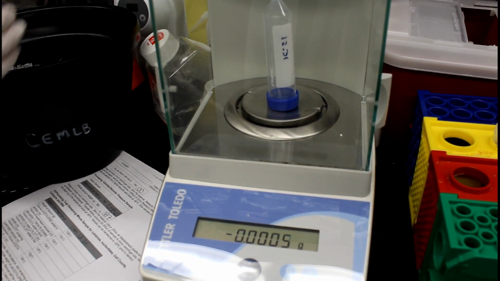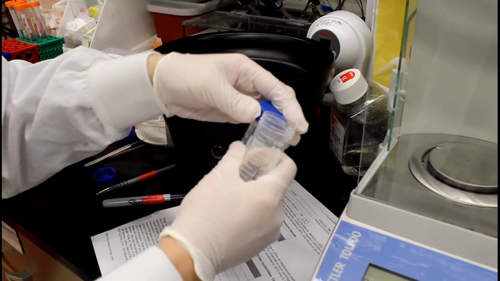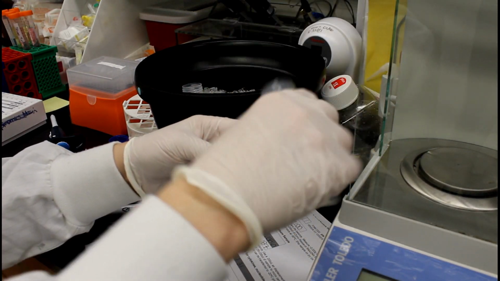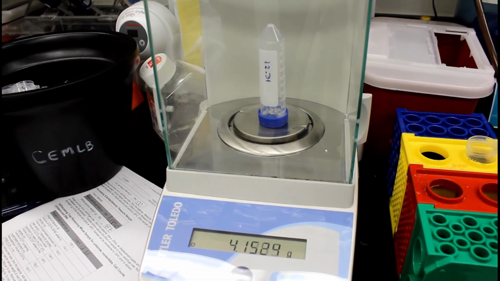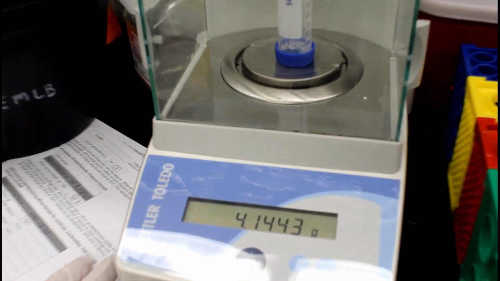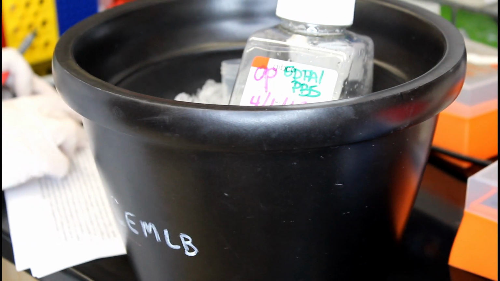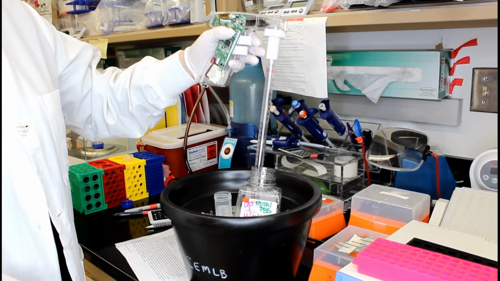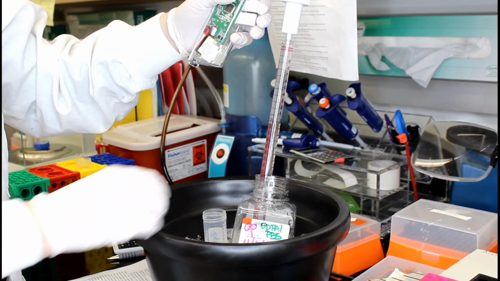Next, add the remaining sample to the 50 ml conical test tube and record its weight on the tube. Next, add 8 times the sample weight of cold EDTA DPBS buffer solution to the sample.